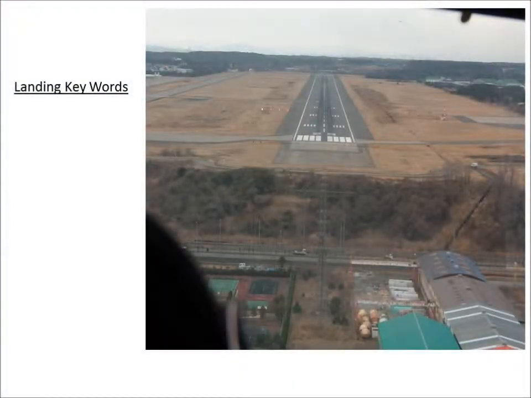First, let's look at a few keywords associated with a normal landing. After the base to final turn is complete, the longitudinal axis of the aircraft should be aligned with the extended center line of the runway. At this point, a stable glide should be established and an aiming point selected. The aiming point should be kept in the center of the windshield and the approach glide controlled with power.